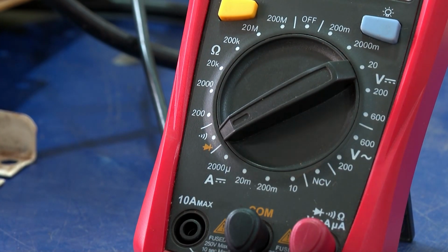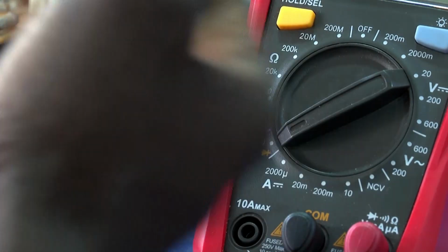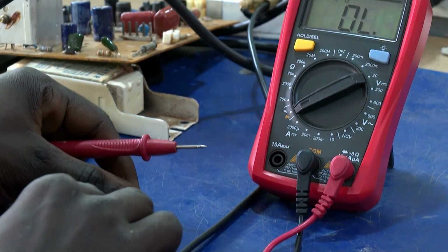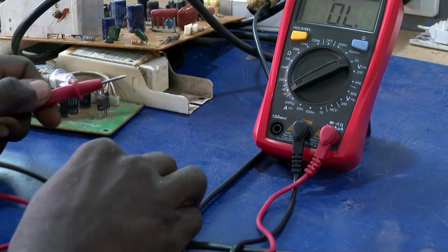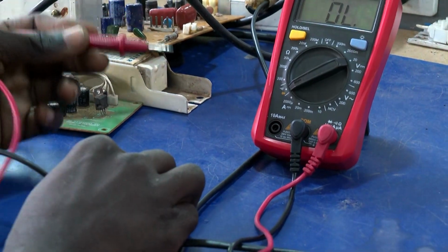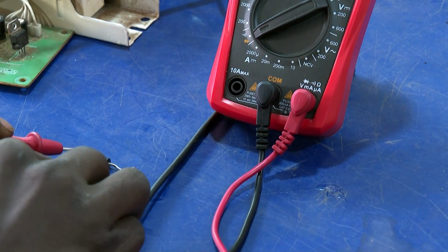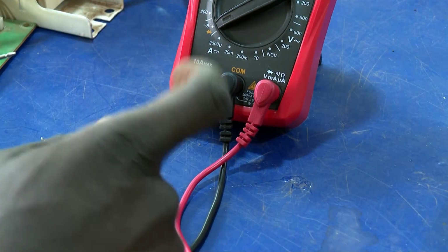Then you bring the black testing lead and put it on the side where there is the white strip. Then this red one you are seeing, we put on this side. Then we shall get a reading.